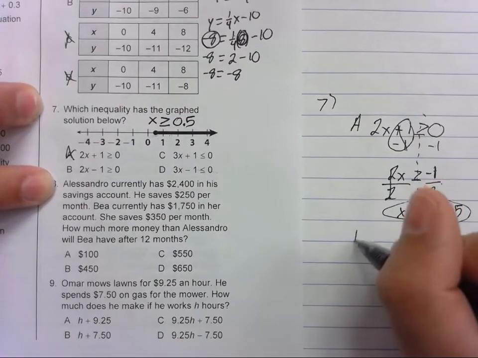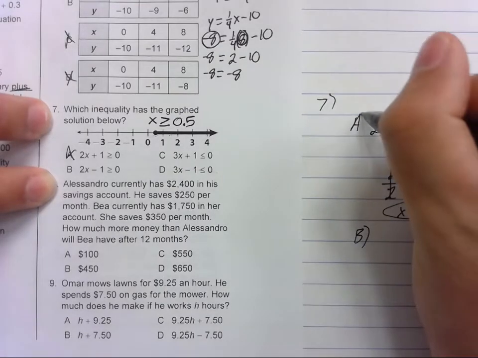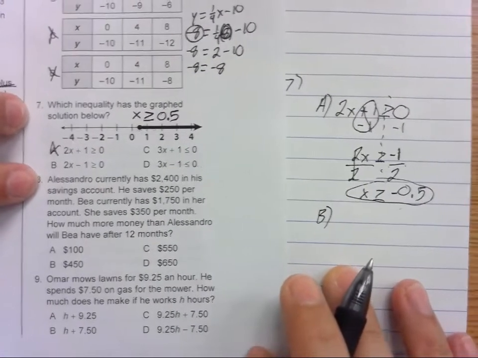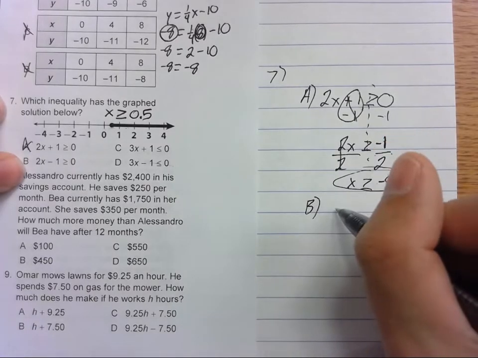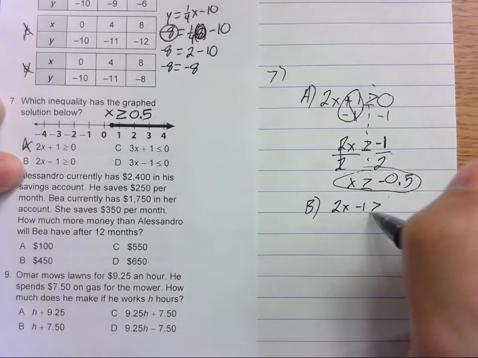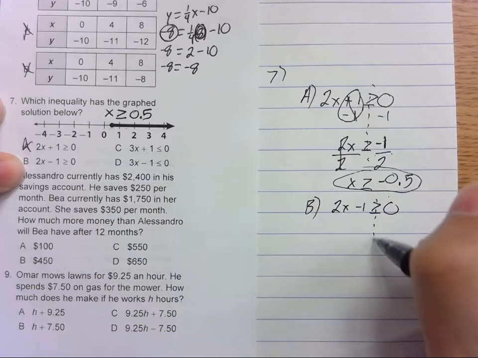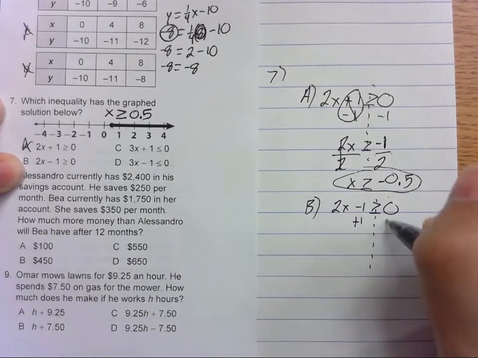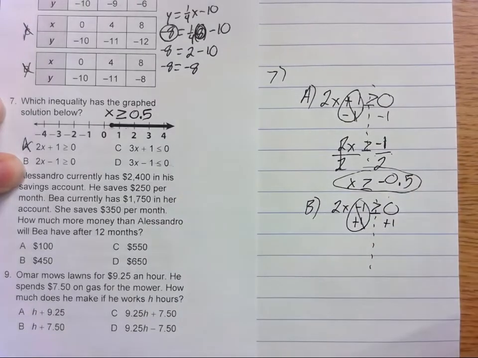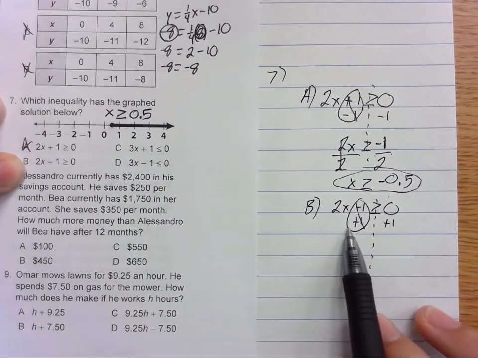Let's look at B. So 2x minus 1 is greater than or equal to 0. We have to add 1 on both sides. These will cancel, forming a 0 pair.